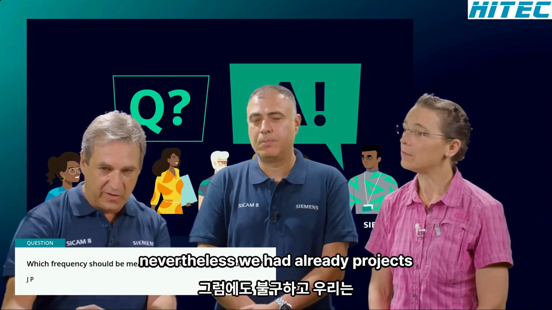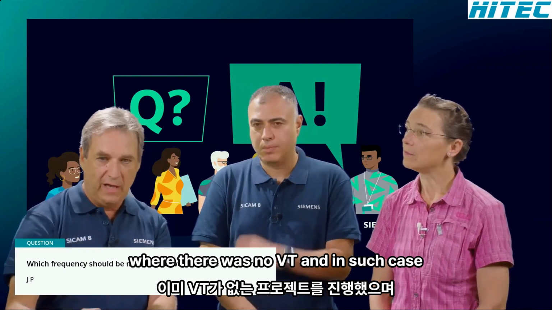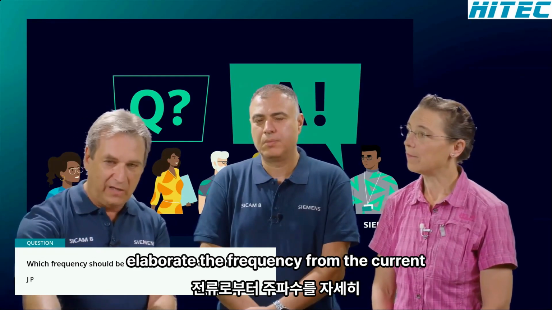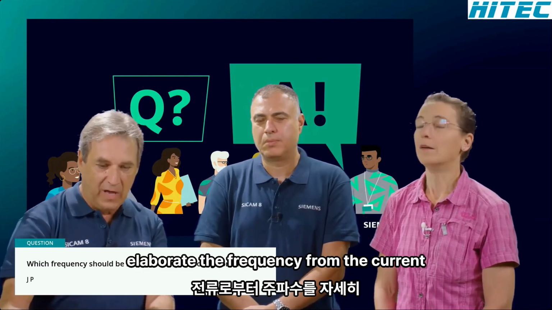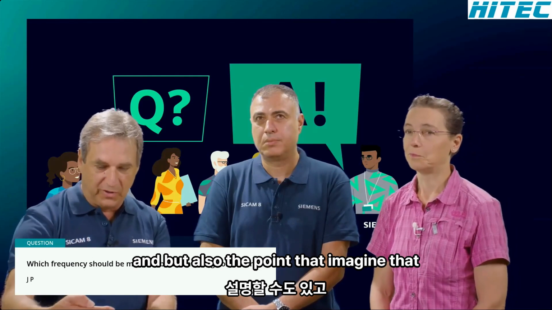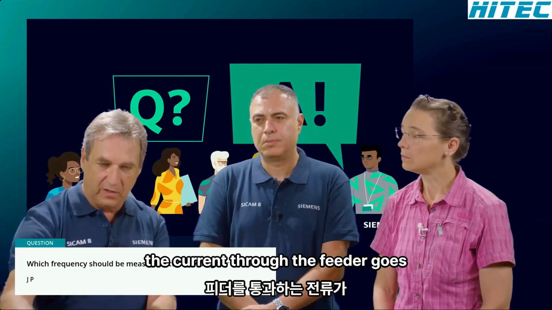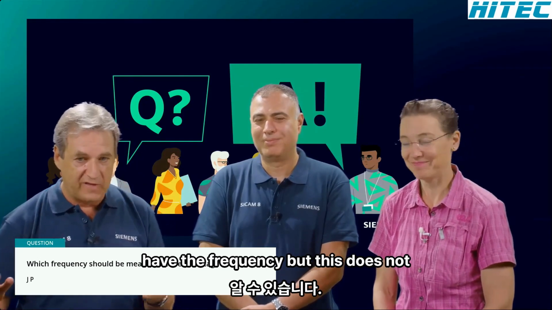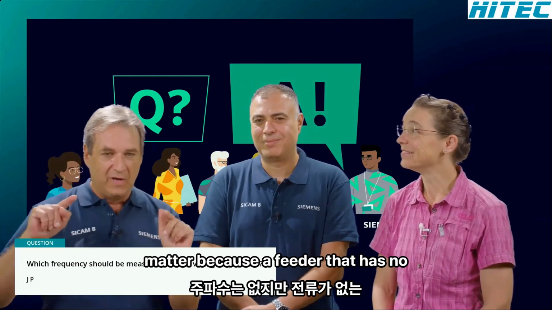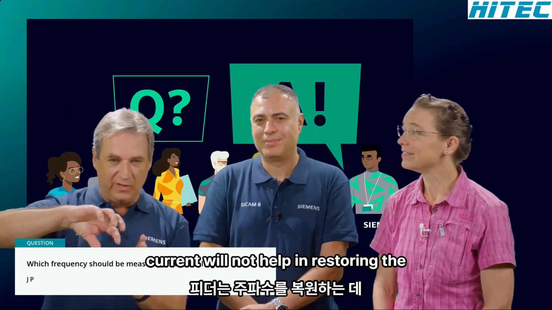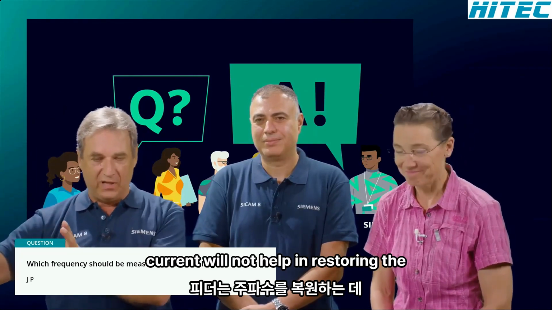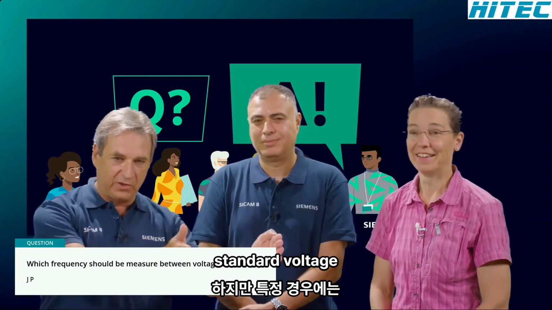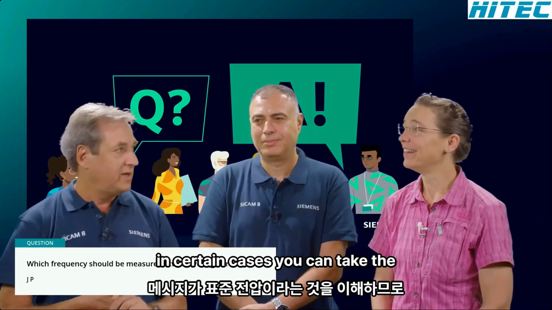Nevertheless, we had already projects where there was no VT. In such a case, of course, you can also elaborate the frequency from the current. But also to point out, imagine that the current through the feeder goes almost to zero. Then, of course, you don't have the frequency. But this does not matter, because a feeder that has no current will not help in restoring the frequency. But you understand that the message is: standard is voltage. In certain cases, you can take the current.